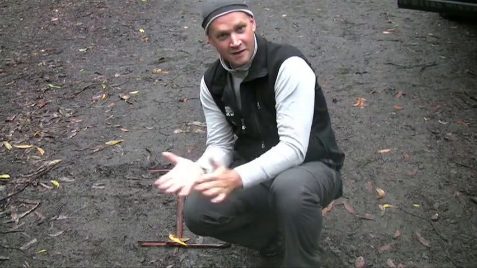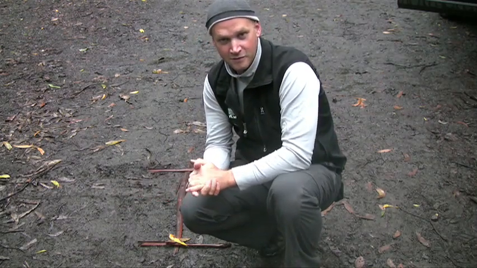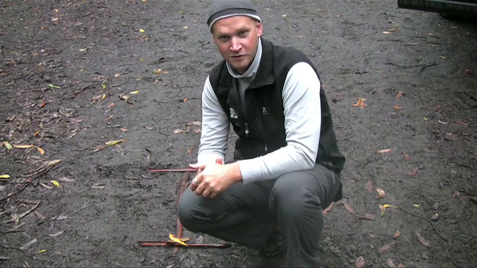Okay, well that's as far as differentials are concerned. We'll come to some other bits of the car. We'll go around the car in a minute. I'll show you the controls.